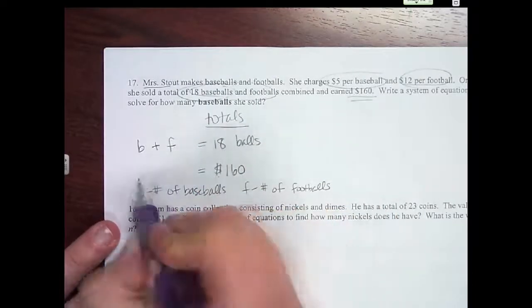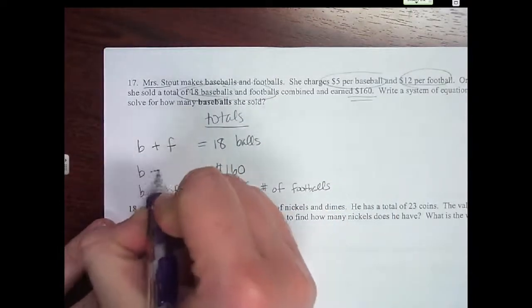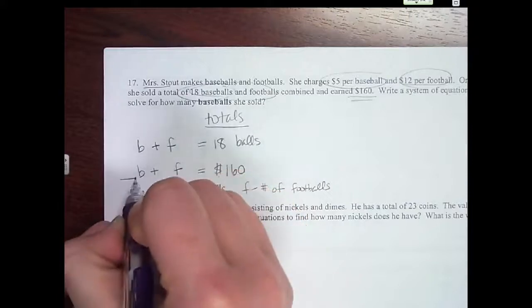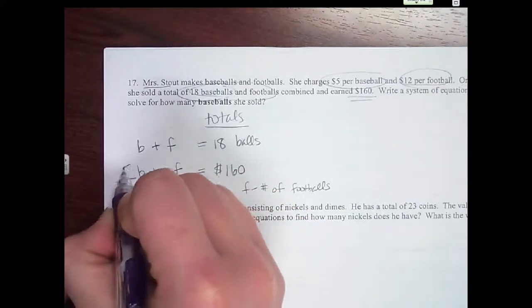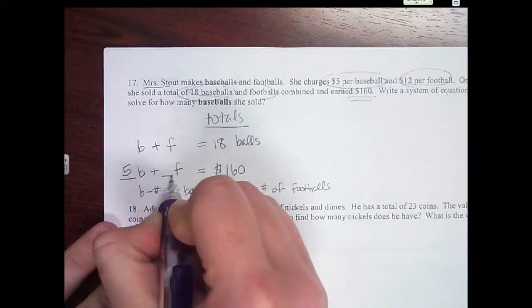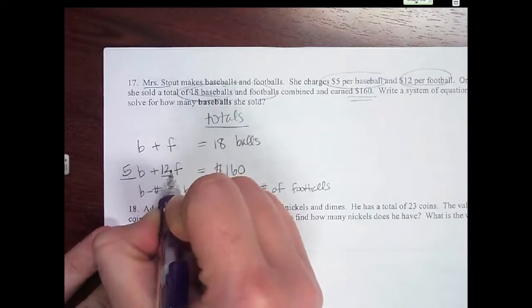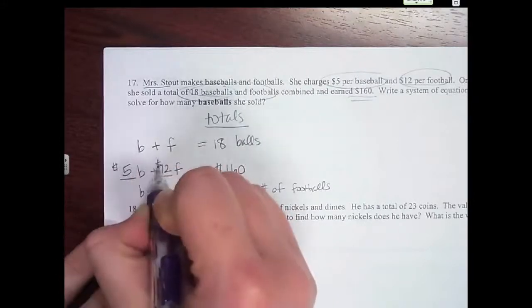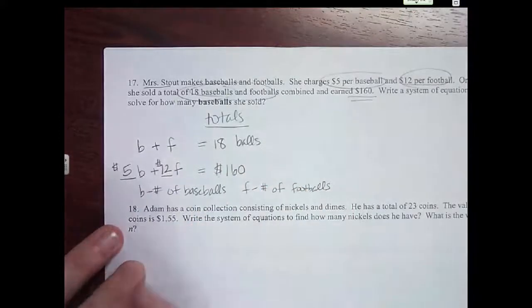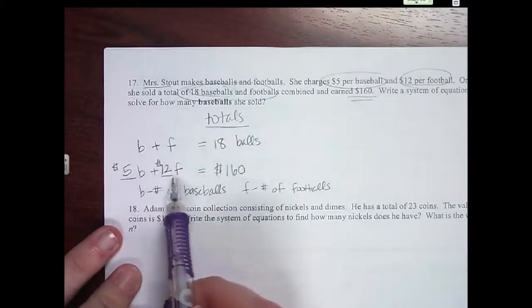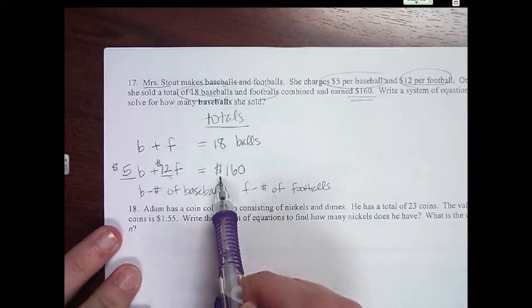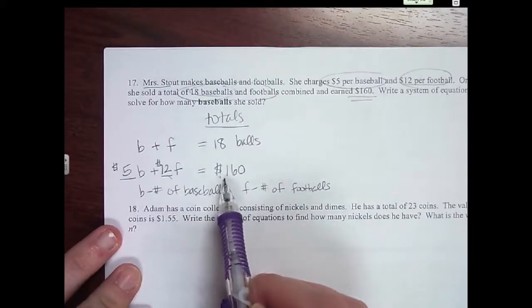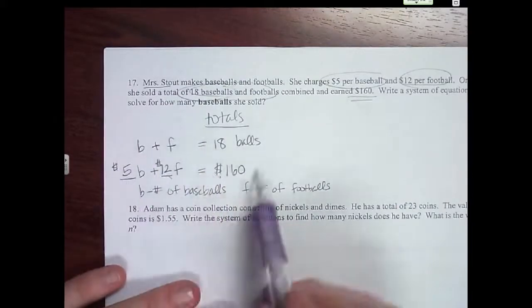Since this is money, this is where my money goes. So I have still baseballs plus footballs, but in front, we want to put how much a baseball is, which is $5, and in front of the footballs, I want to put $12. So this is money plus money equals money. It should match up. If you put $5 here and $12 here, and then you have 18 baseballs and footballs here, something's not right. Okay, so there's my 2 equations.